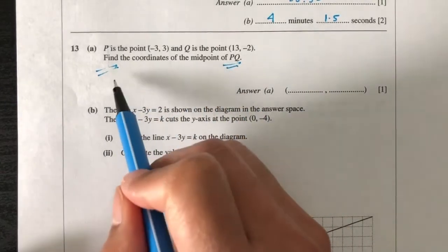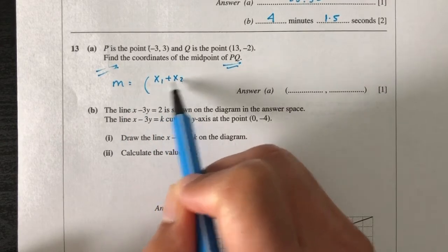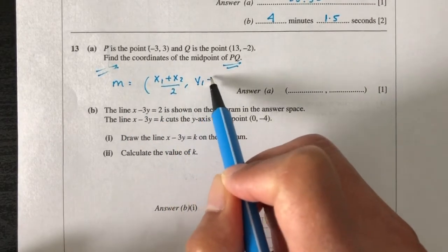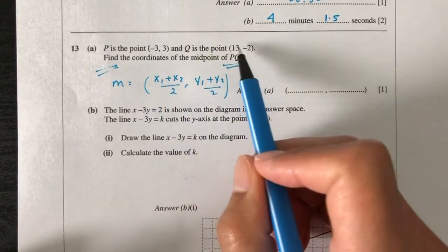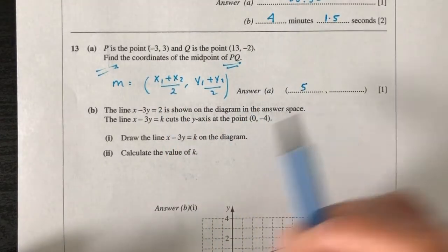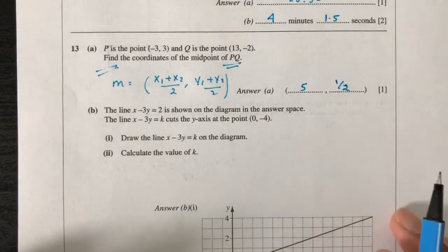So we have to use the formula. The midpoint is equal to (x1 plus x2) divided by 2, (y1 plus y2) divided by 2. So x1 plus x2, that will be 10, divided by 2 will be 5. And the y values, this plus this, that will be 1 over 2.